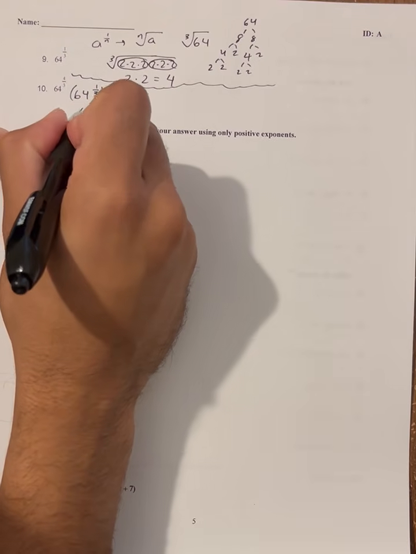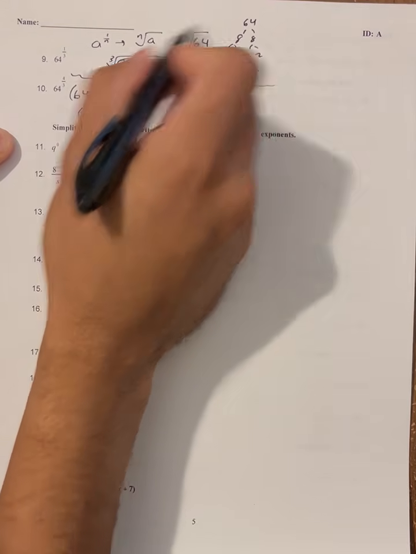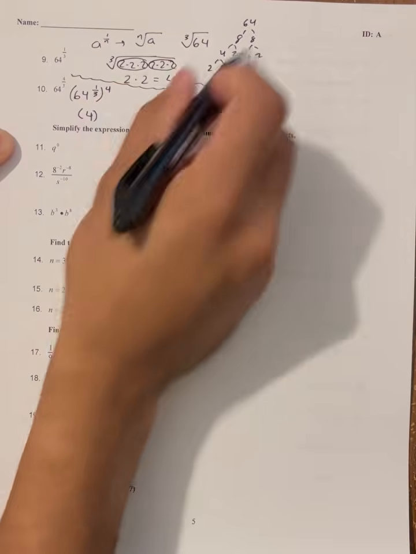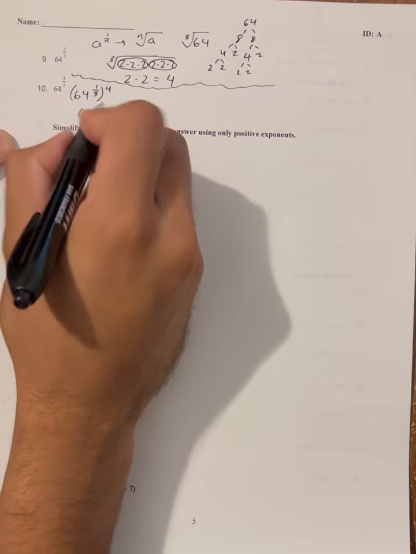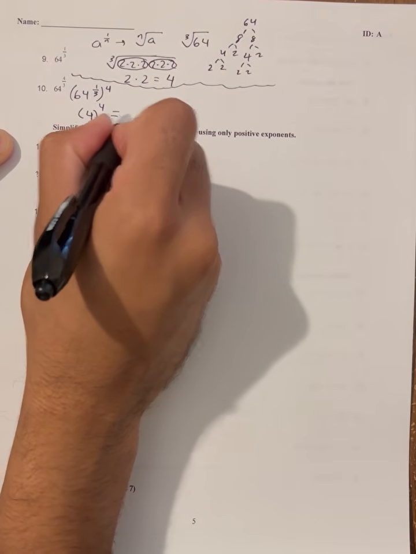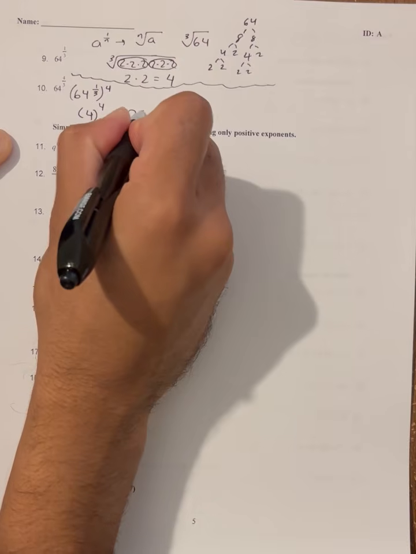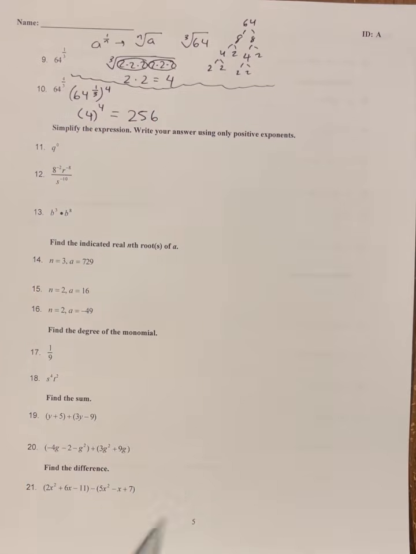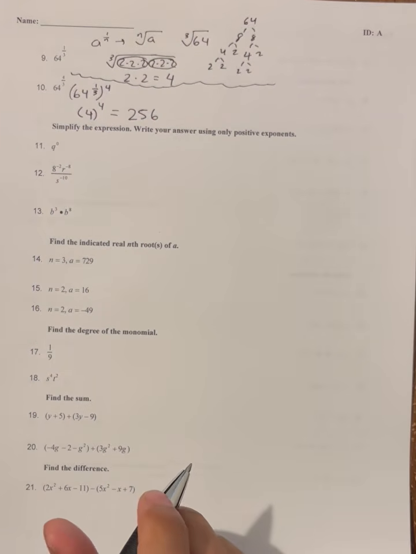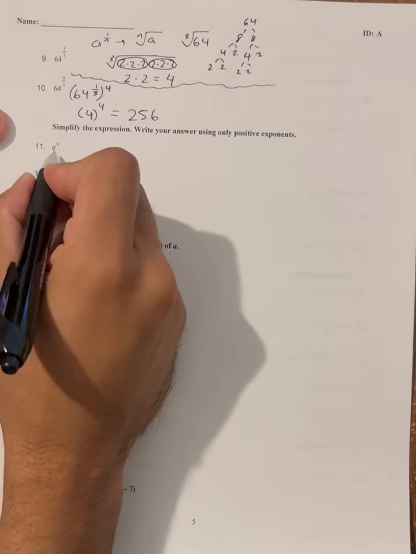So I'll just put it in there. And you can see that the math that we did to figure out this part is all here still. It's the same thing. And then we have this 4. So 4 to the 4th is, in your calculator, 256. It's 4 times 4 times 4 times 4. Okay, so number 11 says q to the 0.